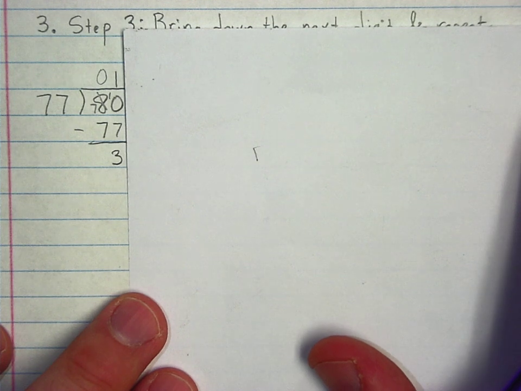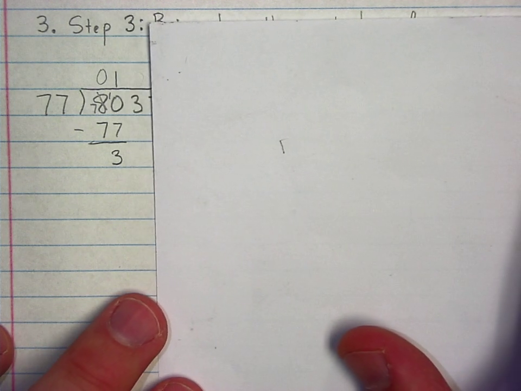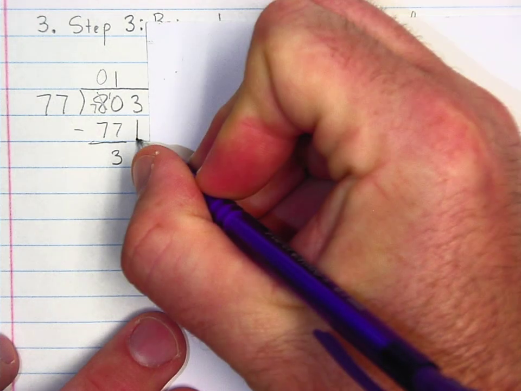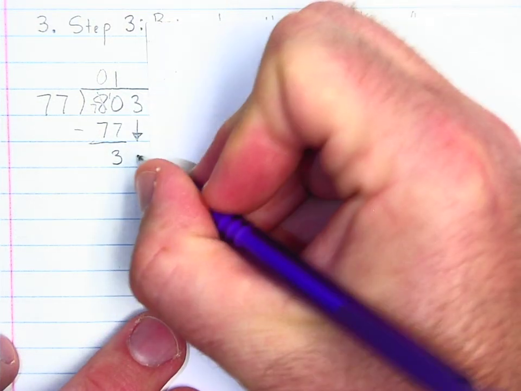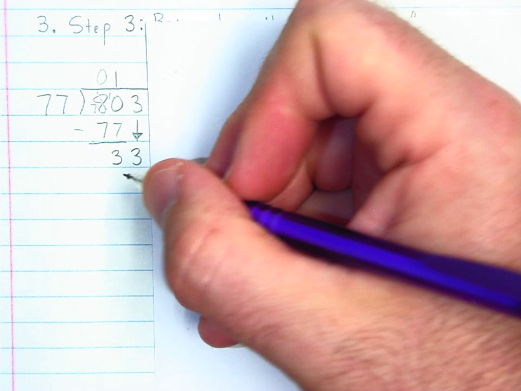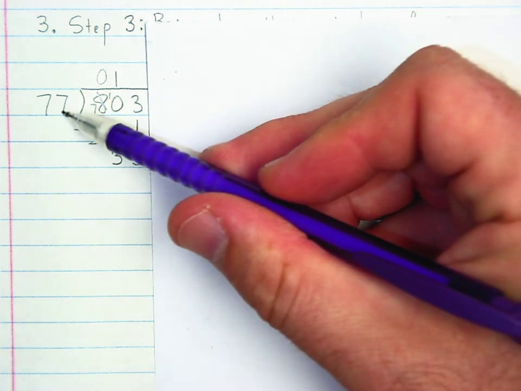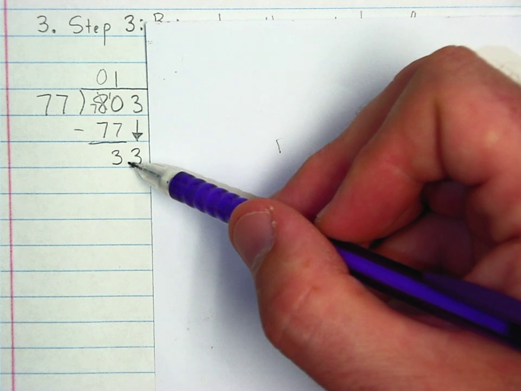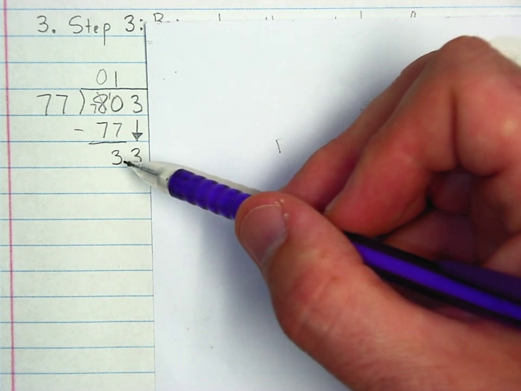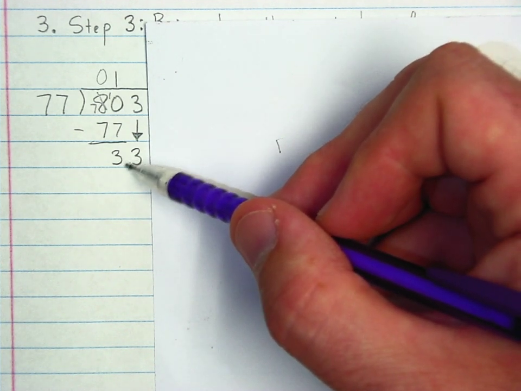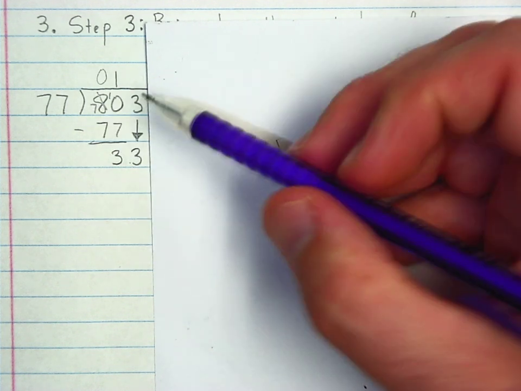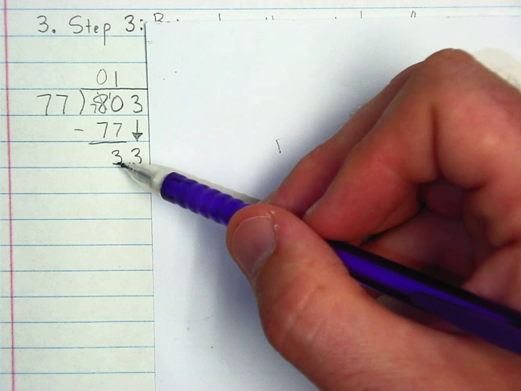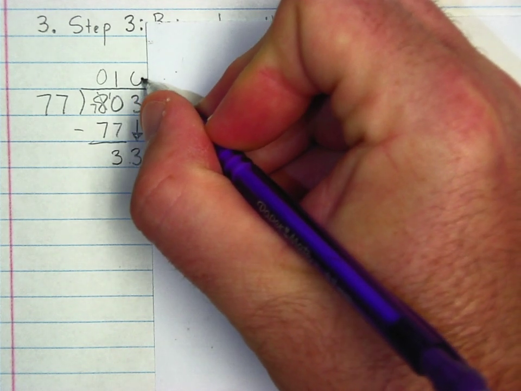Okay, that's what we had before. So I go over one more column, just one, and I bring down the 3. And I ask, will 77 go into 33? If I have 33 erasers, but I have to give them out to 77 friends, I don't have enough. 77 will go into 33 0 times.